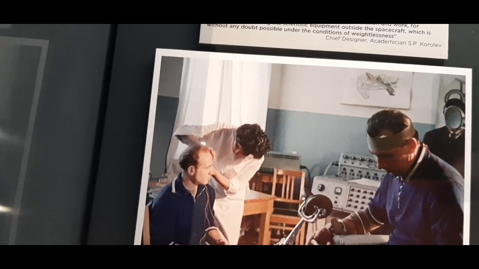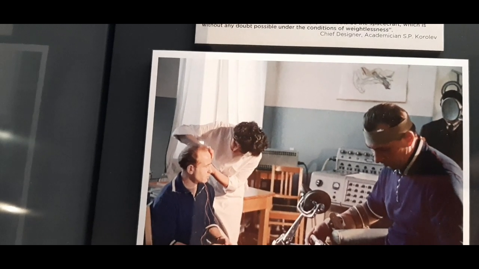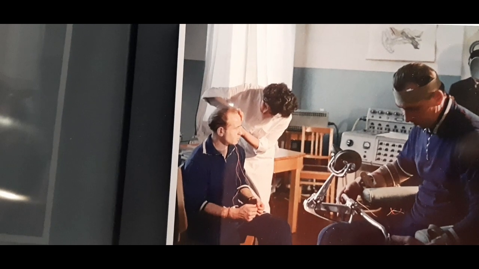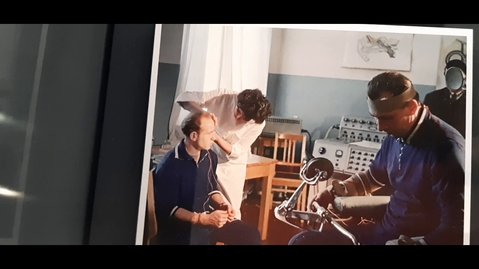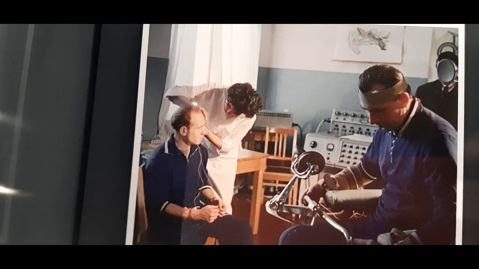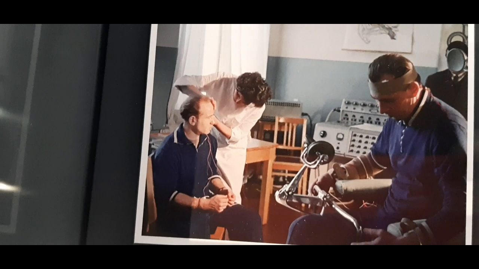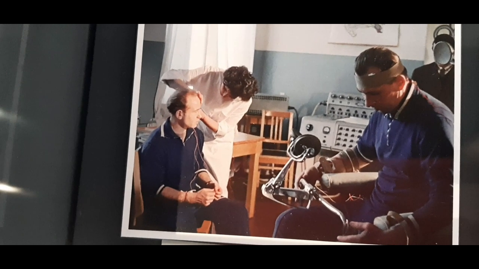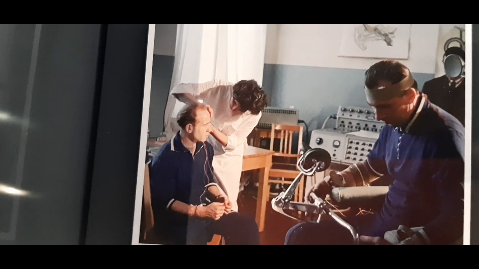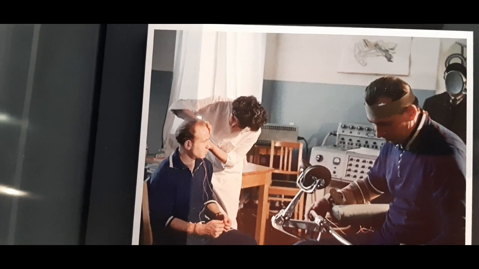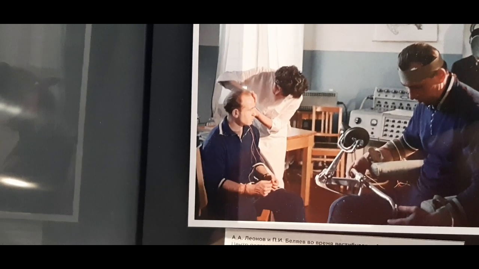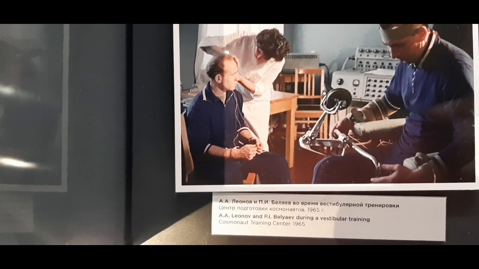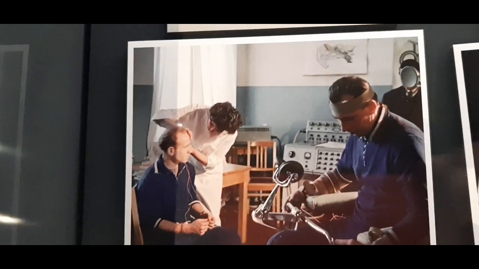When floating in the cosmic ocean, a person must learn to get out of the spacecraft and move freely in the open space for observation and work, for repairing and installing the scientific equipment outside the spacecraft, which is without any doubt possible under the condition of weightlessness. Chief Designer Academician Korolev. From the notebook of Korolev, ayan. Junior A.A. Leonov and P.I. Belyaev during a vestibular training. Yan. Sila po yun.